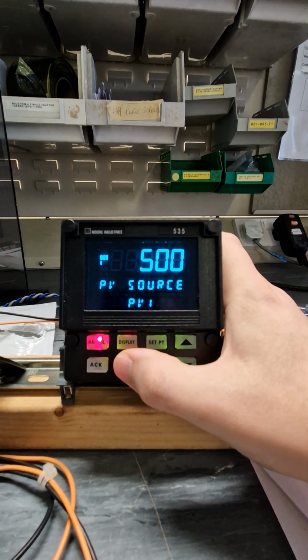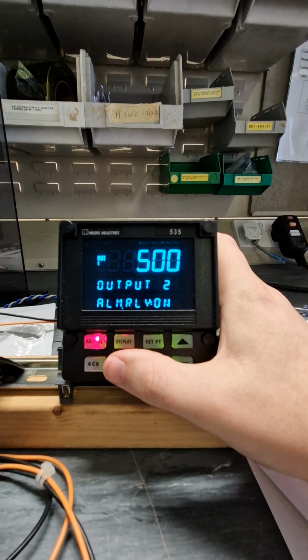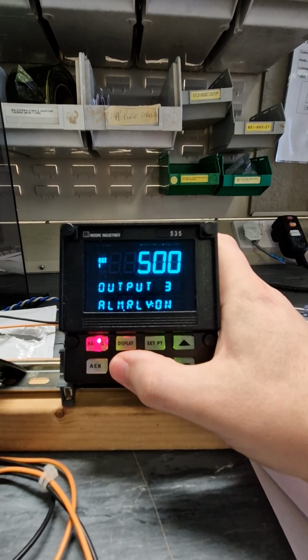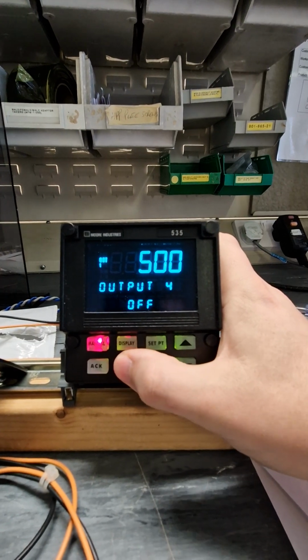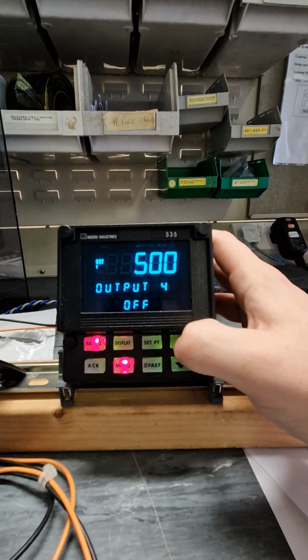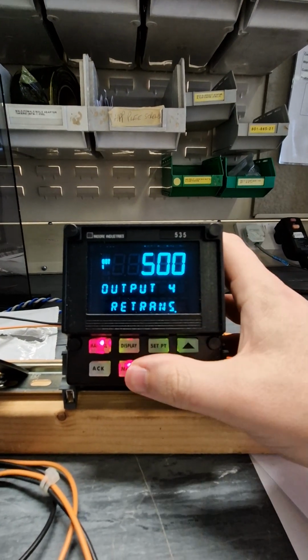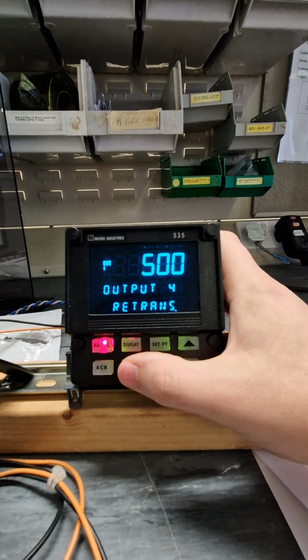Line frequency 50 Hz, source PV1, and this one has 2 alarm outputs, which are currently set for not doing anything, and it's also got a 4th output, which can be used as a retransmit, an analog output.